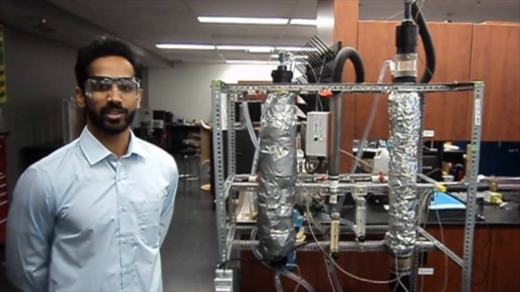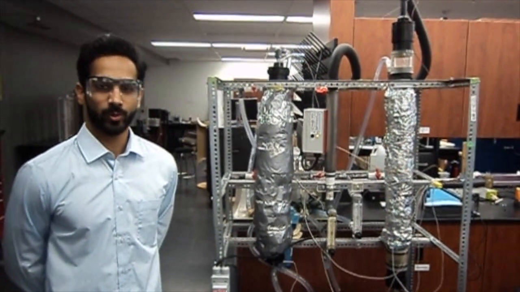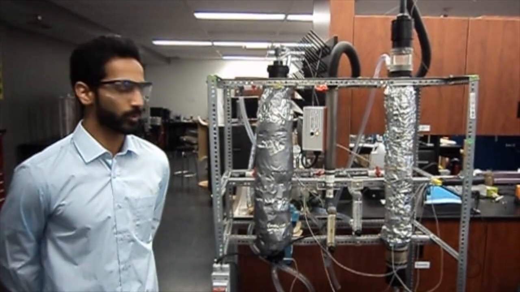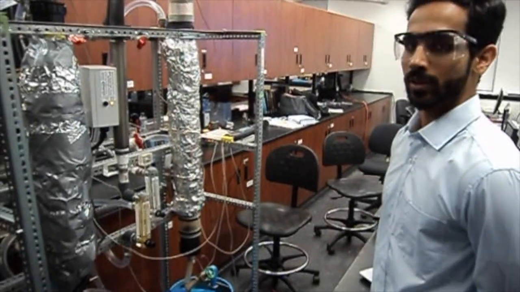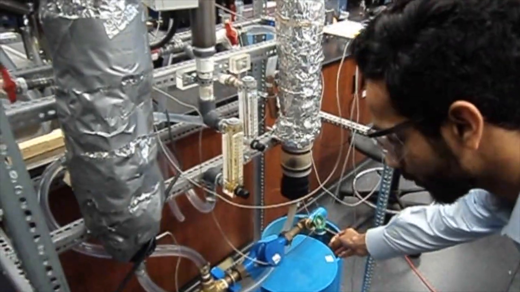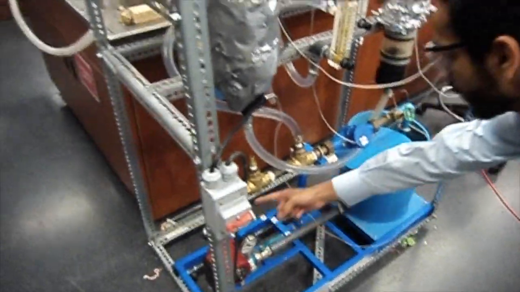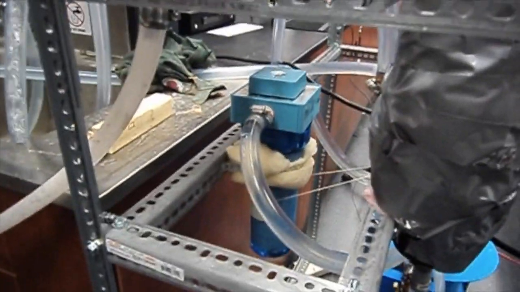So there are two loops in this experiment, the hot water loop and the cold water loop. The hot water loop is a closed loop, while the cold water loop is one that's open and starts from the sink and ends with the drain. So the hot water loop starts with this water reservoir over here, and the water from this reservoir is drawn in by the pump, goes up here through this water filter, and then through the hot water flow meter over here.